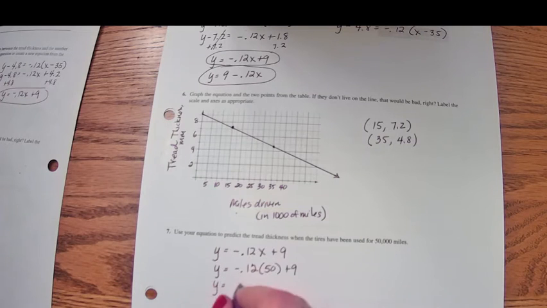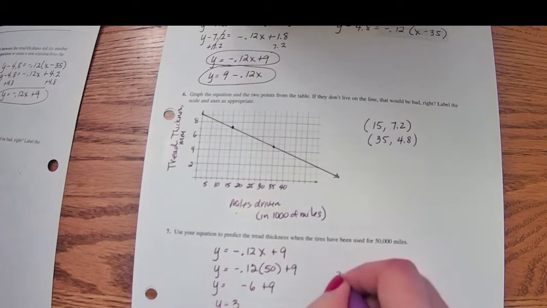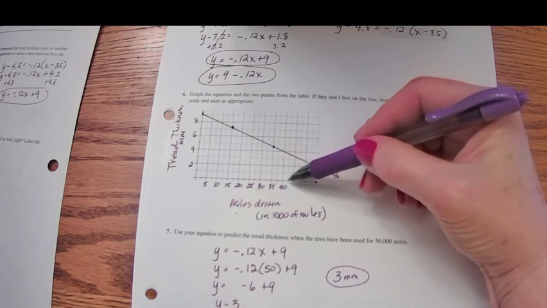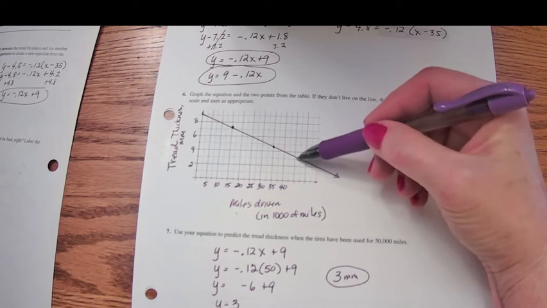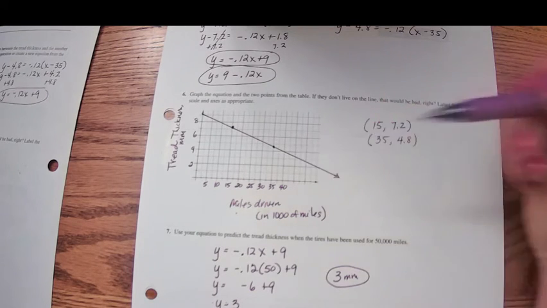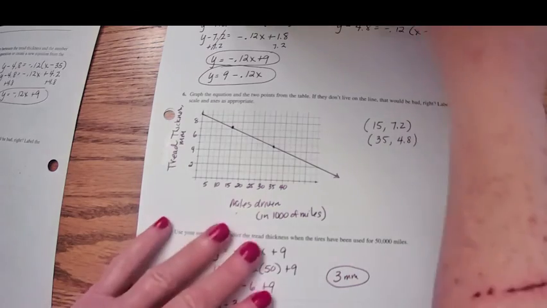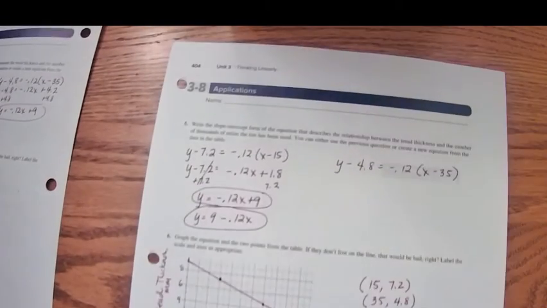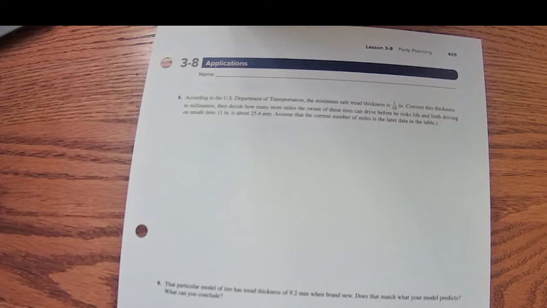And once you do your calculations, that's negative 6 plus 9. So we would say 3 millimeters. Here's 40, 45, 50. Yep, that's very close to 3 right there. So the graph seems to be accurate, and our equation seems to be accurate.